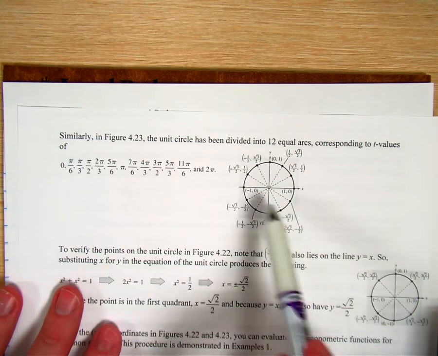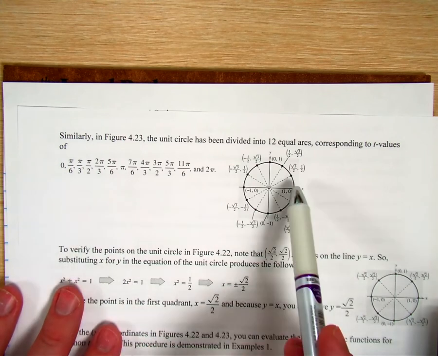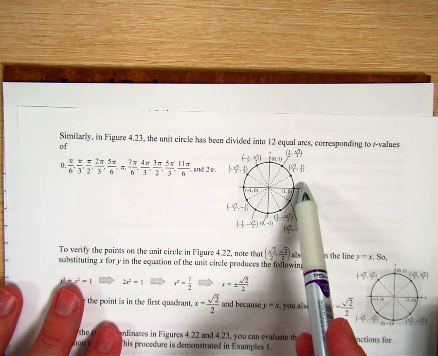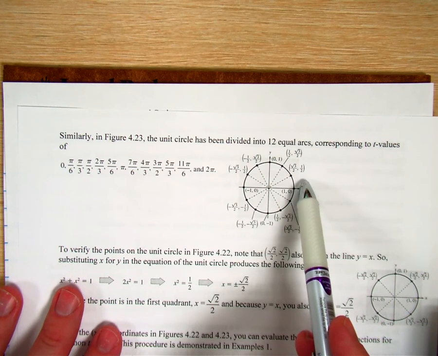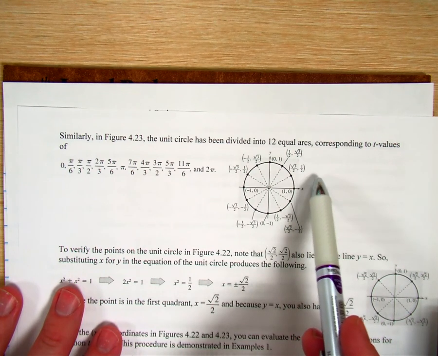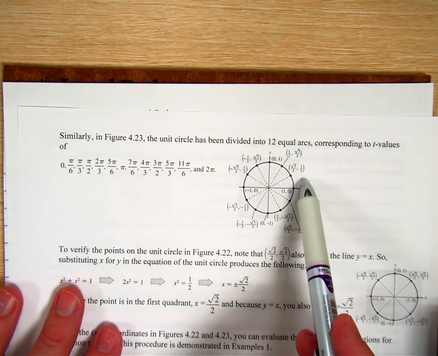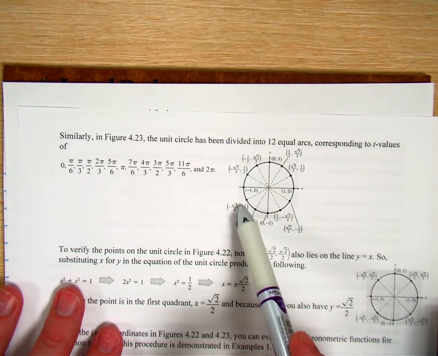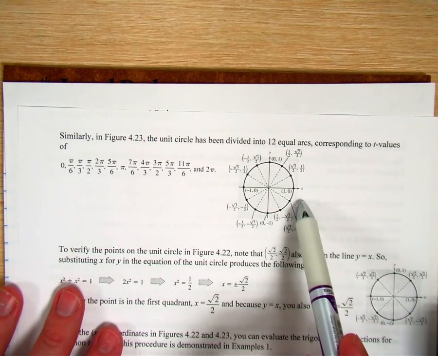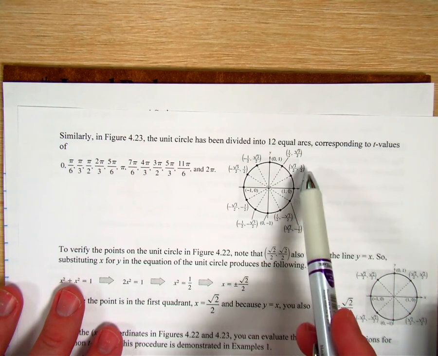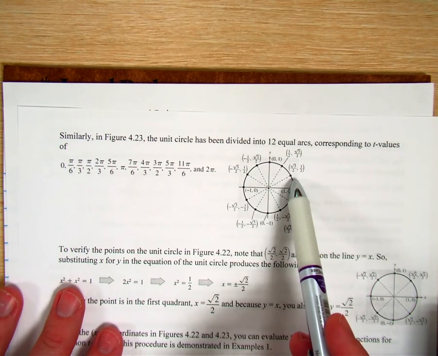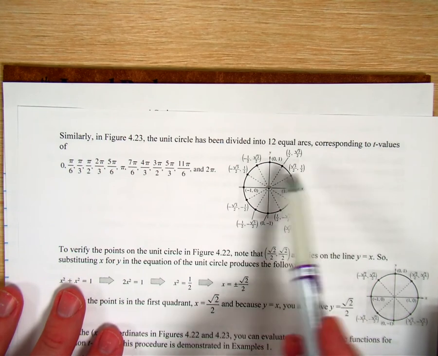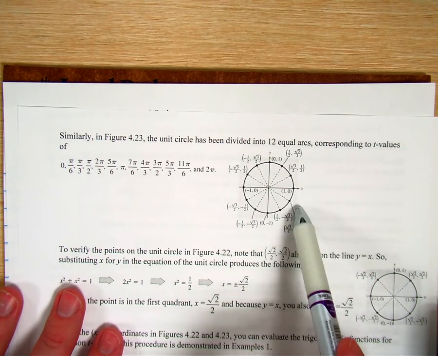At the pi over 6 and pi over 3 positions, you have radical 3 over 2, comma, a half. So at the pi over 6 positions, 1 pi over 6, 5 pi over 6, 7 pi over 6, and 11 pi over 6, you have the radical 3 over 2 in the x position and the half in the y position. And then you just have to remember positives and negatives.